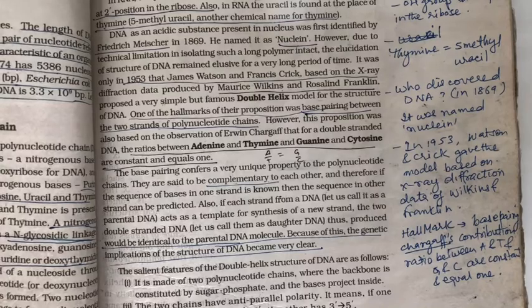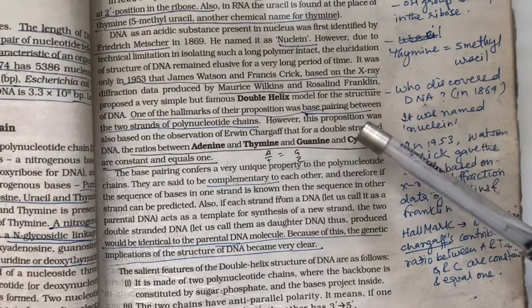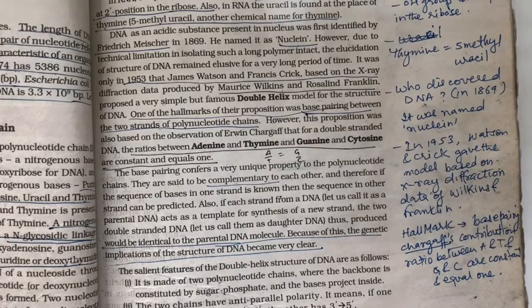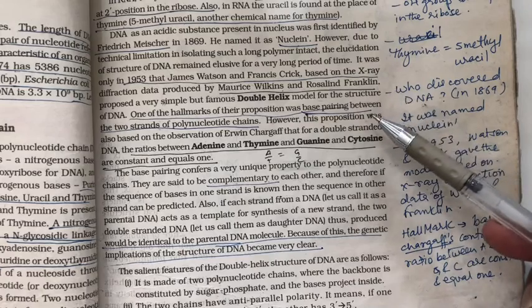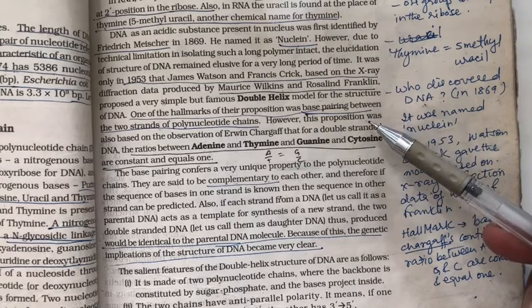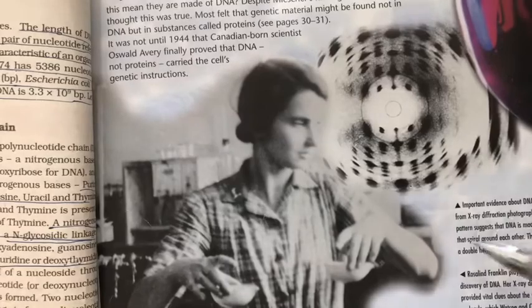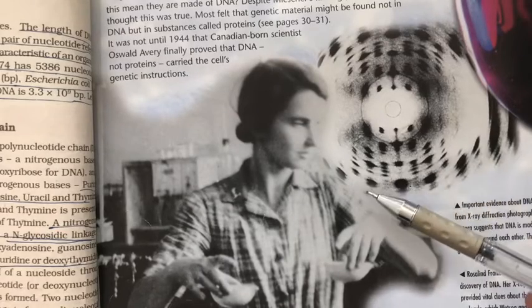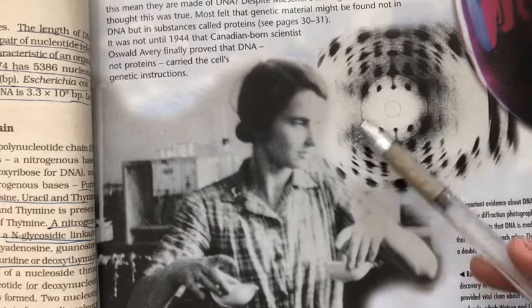So let's see what the structure of DNA is as given by Watson and Crick. It was in 1953 that James Watson and Francis Crick, based on the X-ray diffraction data produced by Maurice Wilkins and Rosalind Franklin, proposed a very simple but famous double helical structure. This is Rosalind Franklin with her X-ray diffraction method. When X-rays were passed through DNA, a structure something like this was obtained.